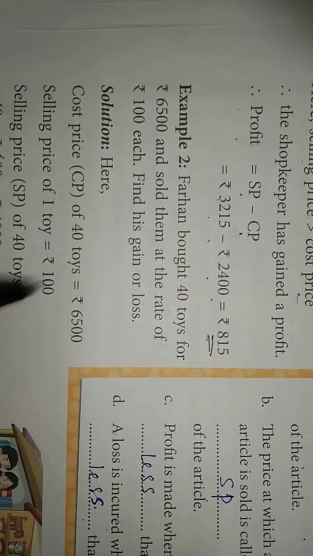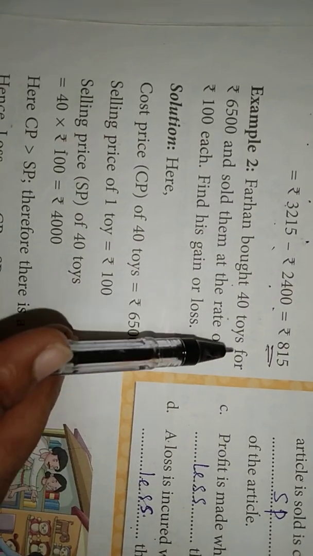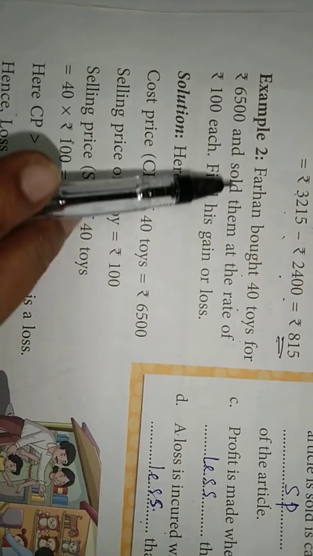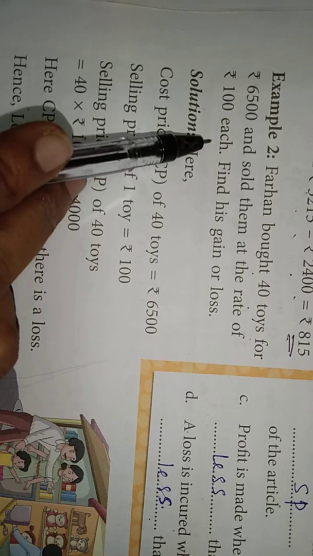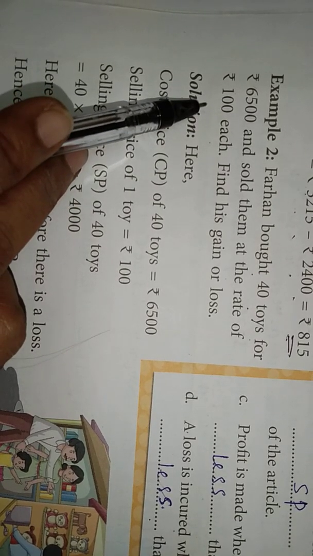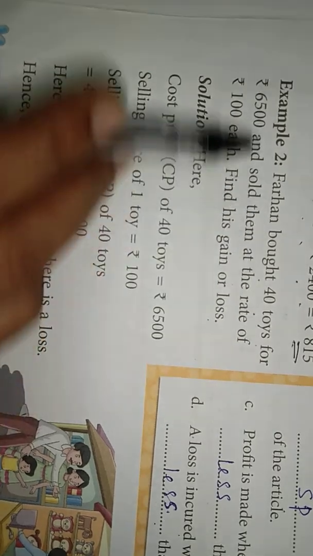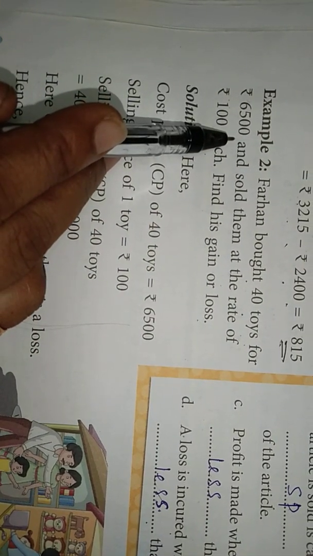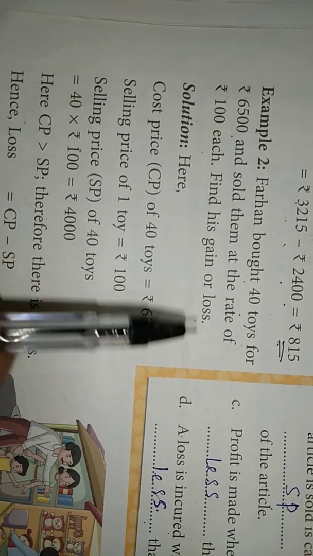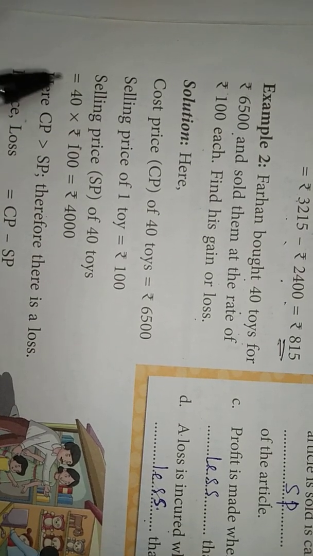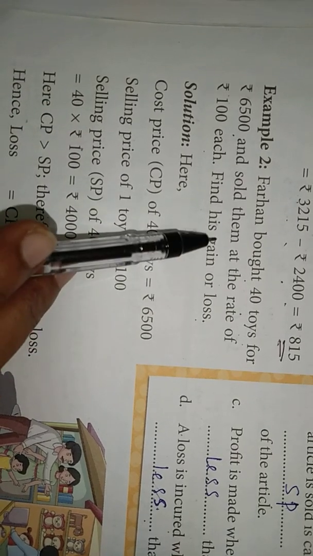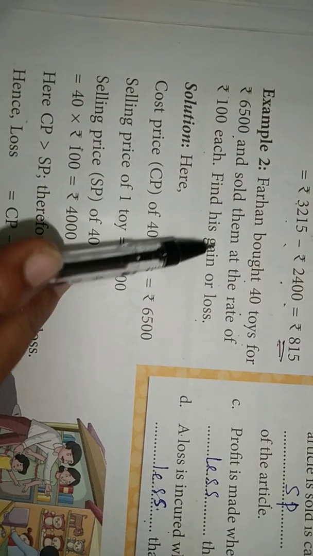Okay, just like another question, Farhan bought 40 toys for 6,500 and sold them at a rate of 100 rupees each. Find his gain or loss. Okay, here the number of toys is different. In the first section it is given that 40 toys cost 6,500. From that we have to find the cost price of one toy. And in the second part it is given that he sold the toys at a rate of 100 rupees each. Then I will show that question.